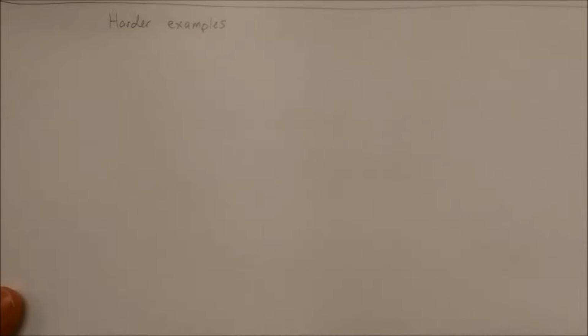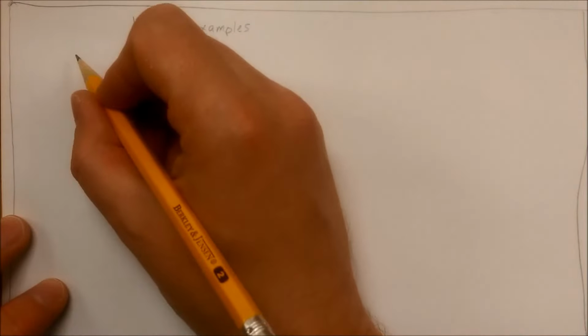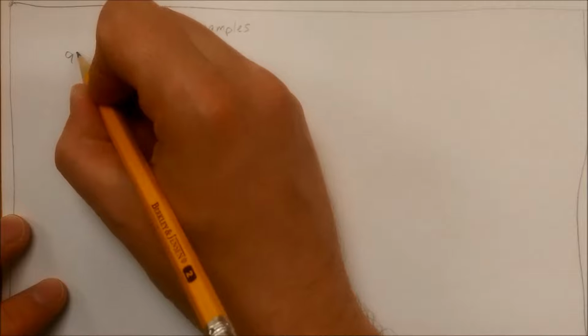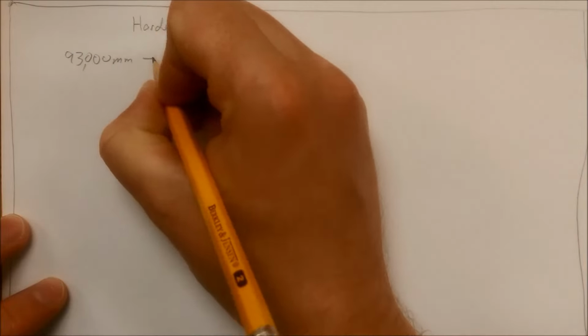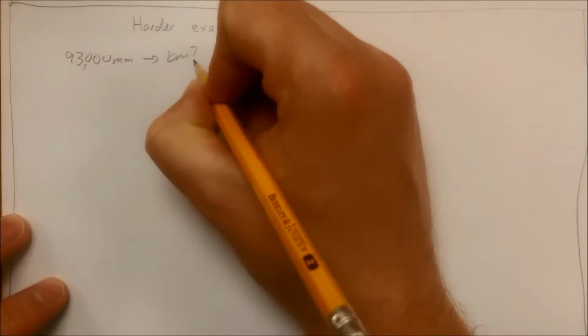Alright, so now let's try some harder examples. For these, I'm actually going to write on a sheet of paper. Hopefully this works well. Alright, so for the first example, I'm going to do 93,000 millimeters, and I want to know how many kilometers that is.